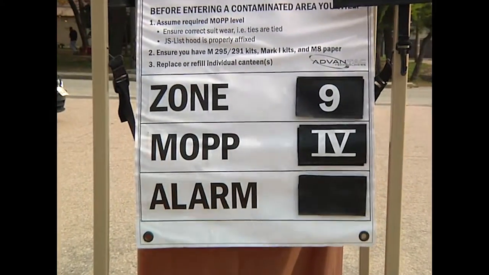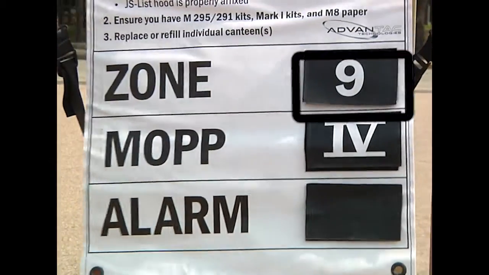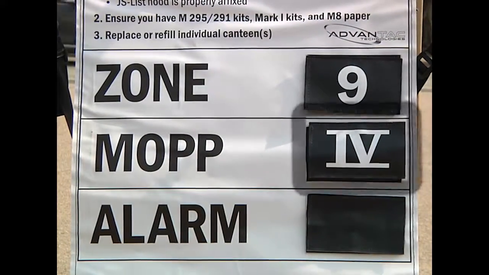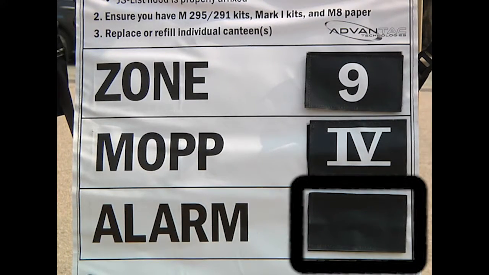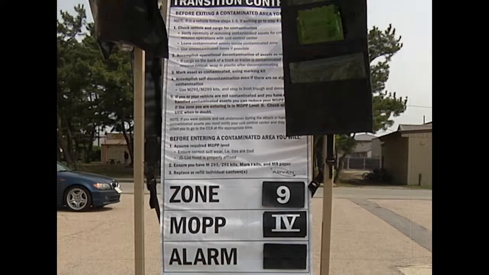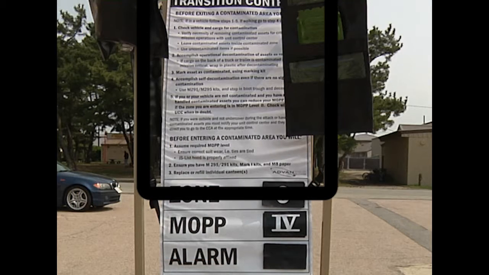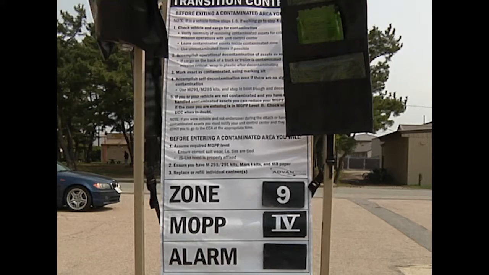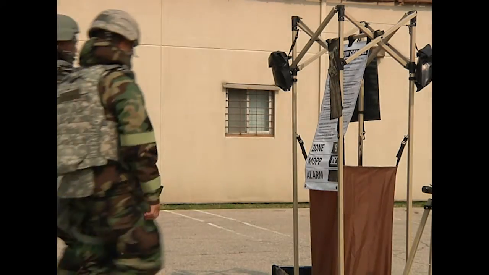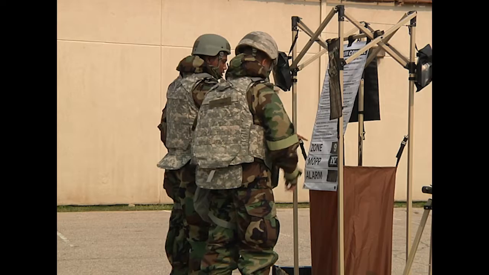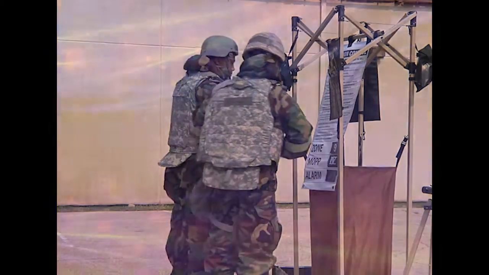ZTPs display the following information: the chemical zone in which they are entering, the current MOP level, alarm condition for that chemical zone, and any procedures that need to be followed before entering into a zone with a different MOP level than the zone they are currently in. Therefore, all procedures should be read and performed before processing through the ZTP.